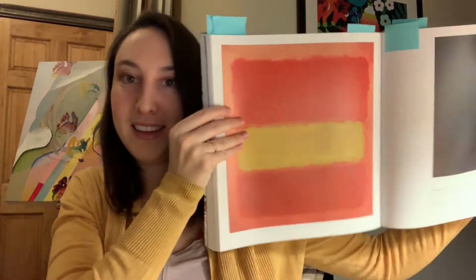So today for your work, you are going to be creating a Mark Rothko inspired found object artwork. You are going to be using items of clothing to block out the colors inspired by one of his paintings. I am going to be creating a version of my favorite Rothko painting, Yellow Band, from 1956, and I'm going to use my clothing to recreate it as a found object artwork. I'll show you how I do that right now.